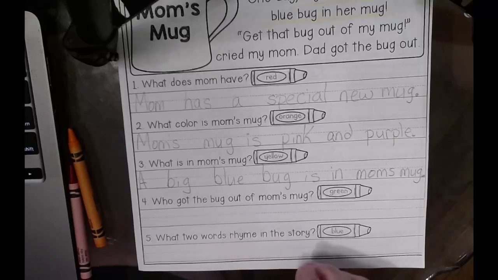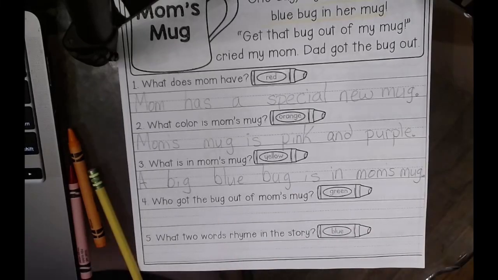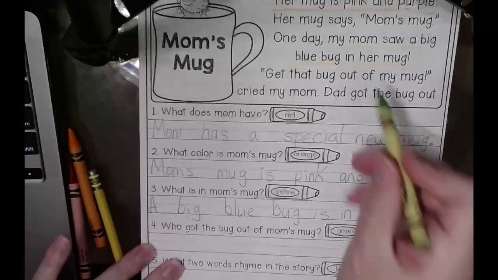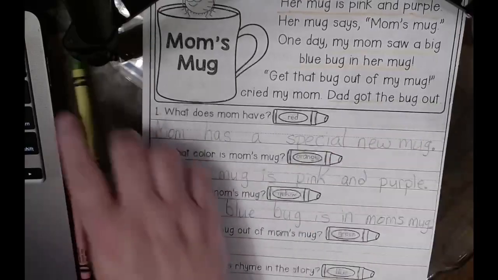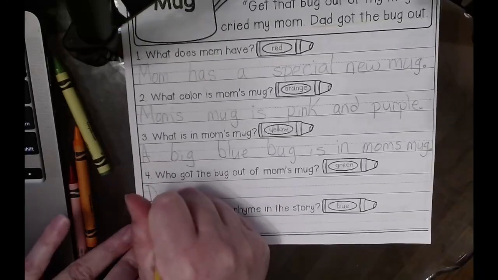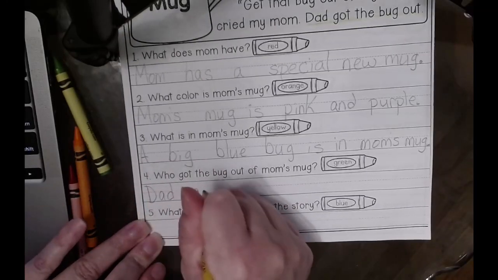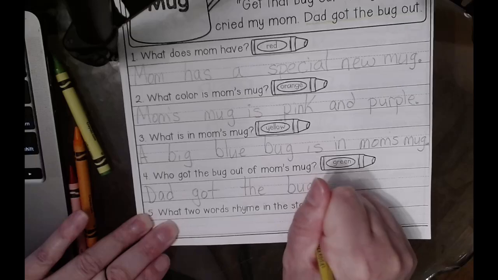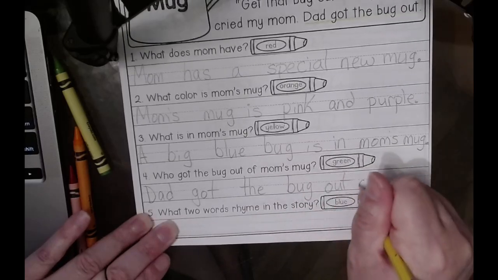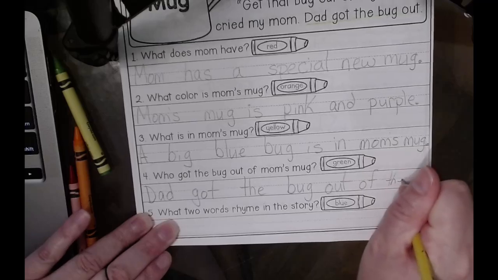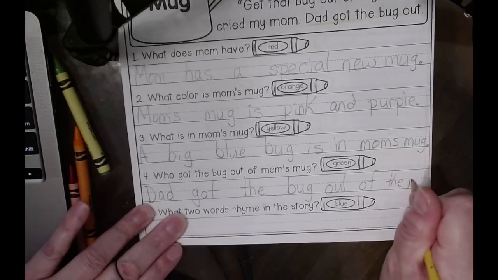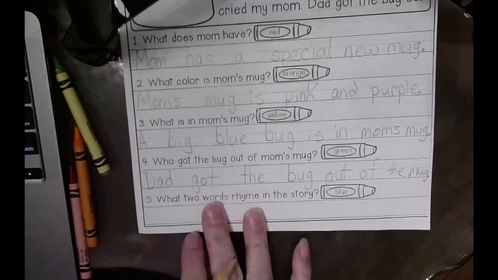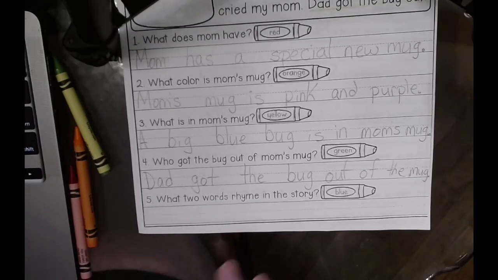Who got the bug out of Mom's mug? I'm going to use the green. And we're going to say Dad got the bug out. Dad got the bug out of the mug.